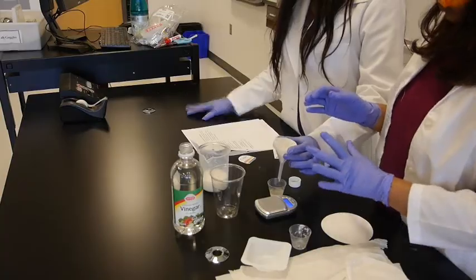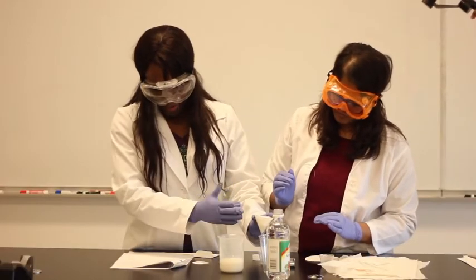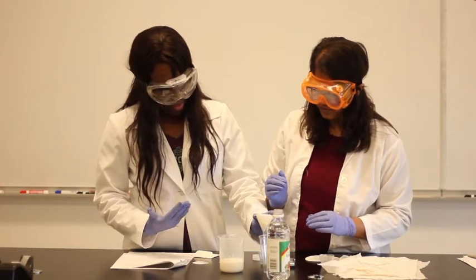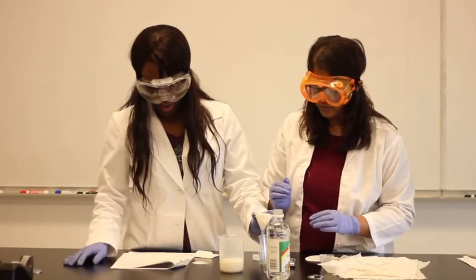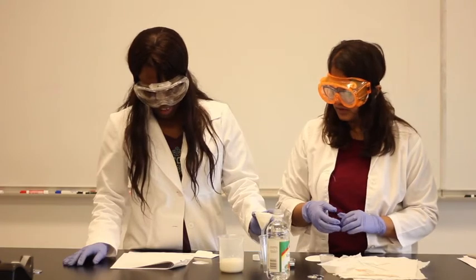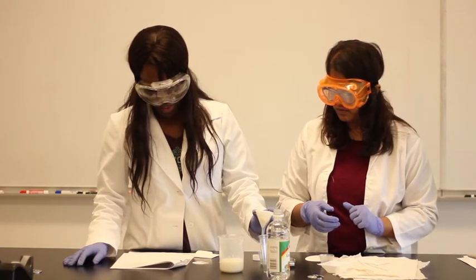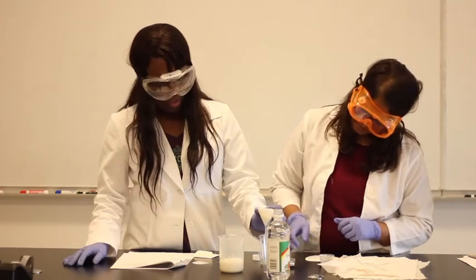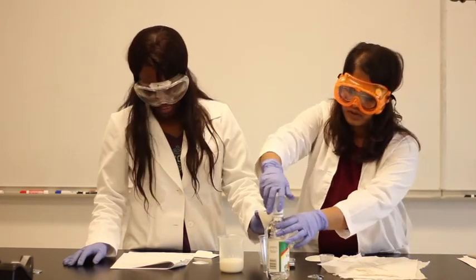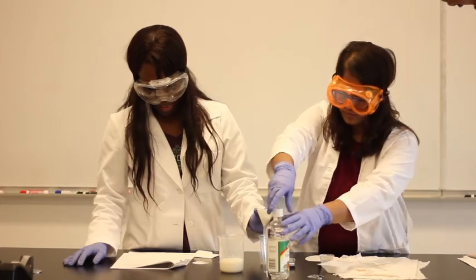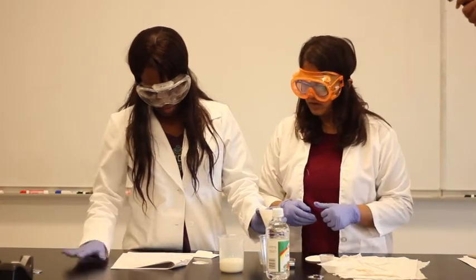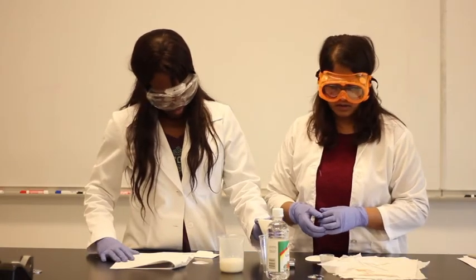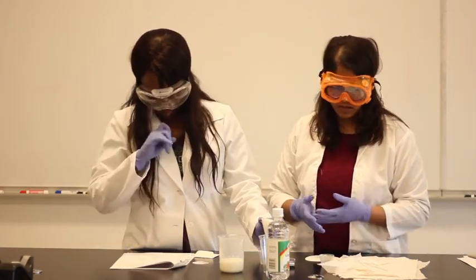Once it's drained, you take out the filter paper and your casein and allow it to dry. You want to store it somewhere safe and allow it to dry overnight. It says in a dry location away from pets, children, and food sources. Then you weigh the dried filter paper and casein the next day. Make sure it's dry and record the mass in the data table. That's how you can get the percentage of casein in milk.